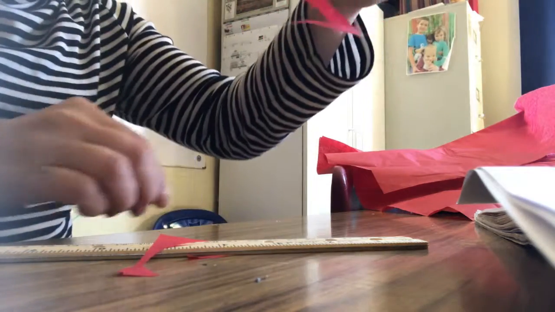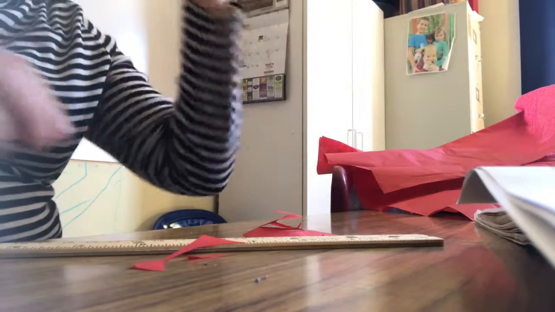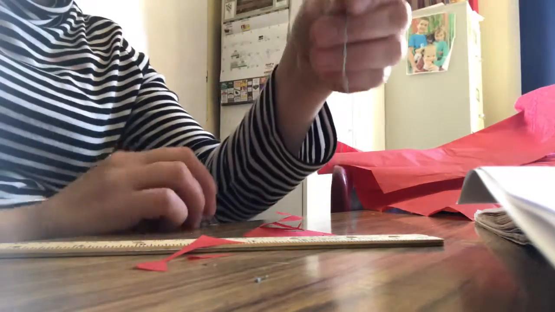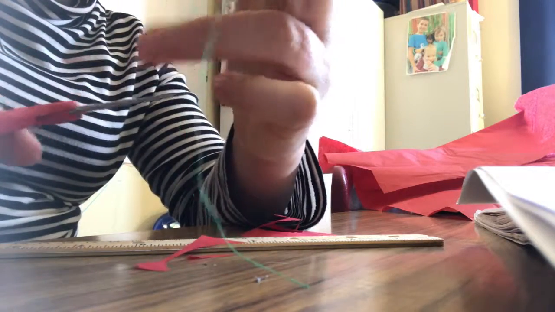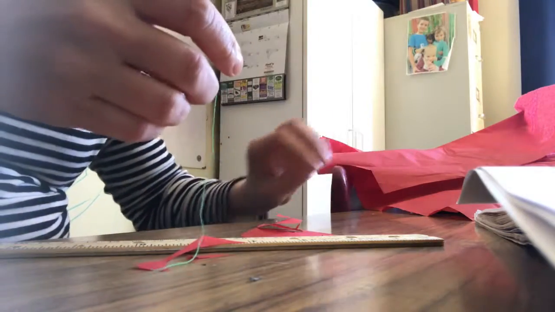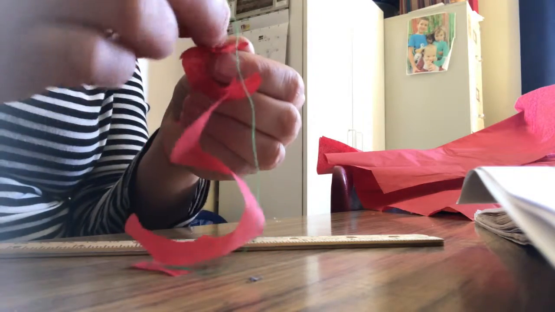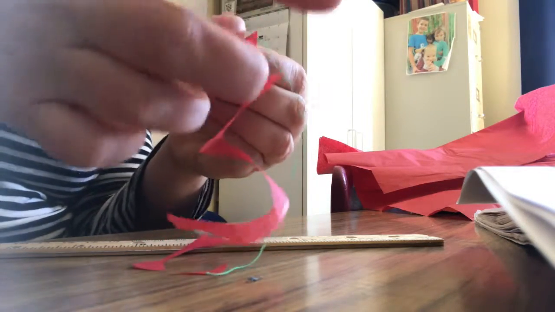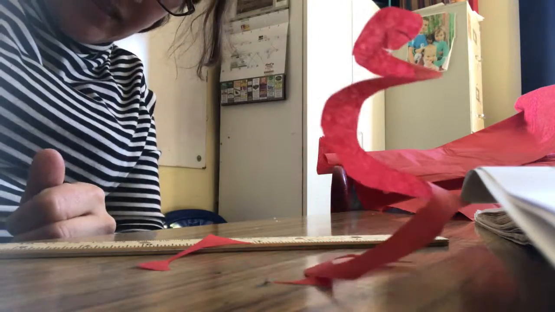Okay, now we have that. I've already cut my 6-inch piece of thread, which has disappeared. It is on my shirt. Okay, got my 6-inch piece of thread and a tiny piece of tape. I need a tinier piece of tape. We're going to tape this to the top of the spiral. And so it should look like this.